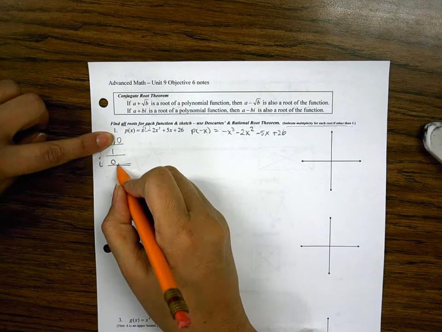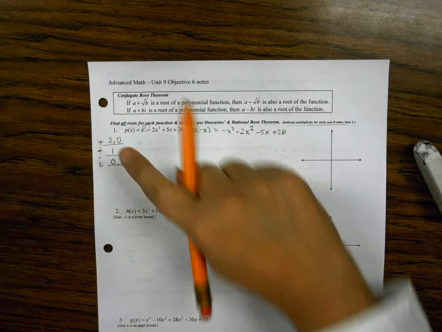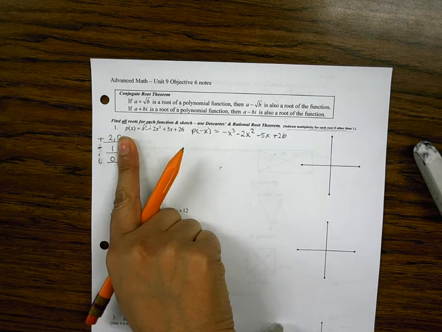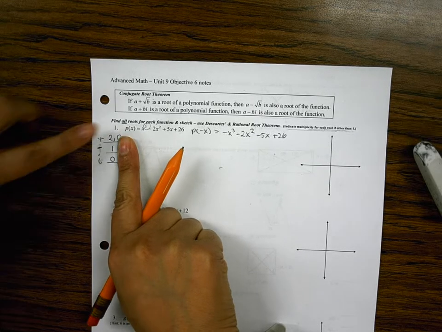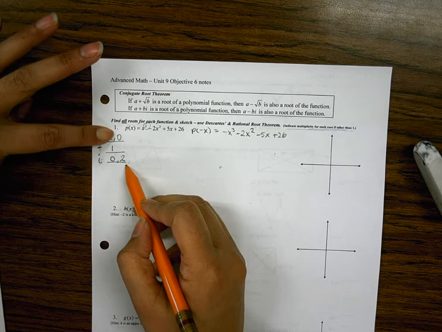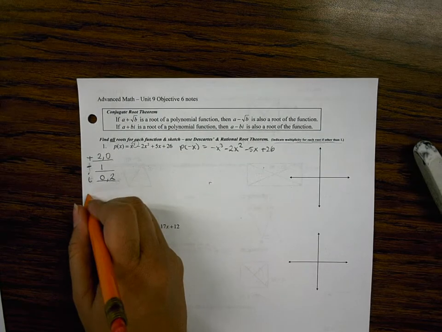0 plus 1 plus 2 is 3. So my two different scenarios are 2 are positive, 1 is negative, 0 are imaginary; or 0 are positive, 1 is negative, and 2 are imaginary. All right.